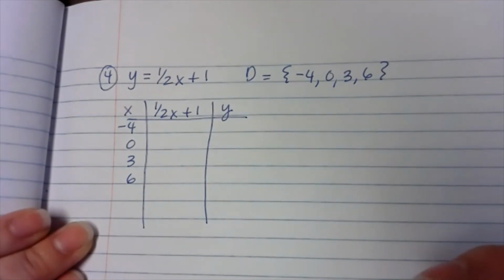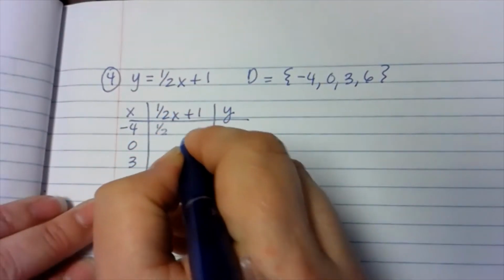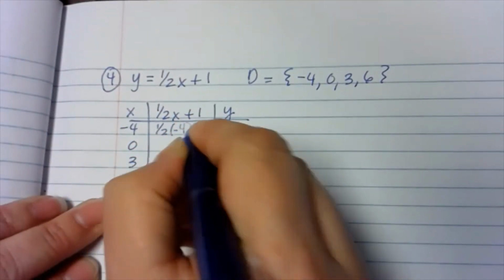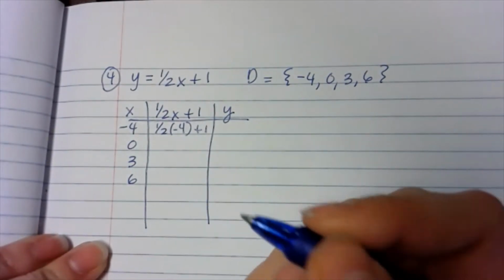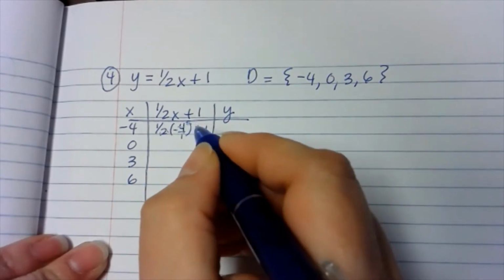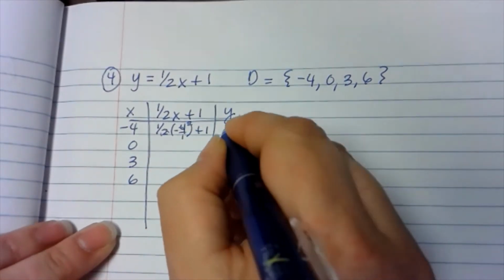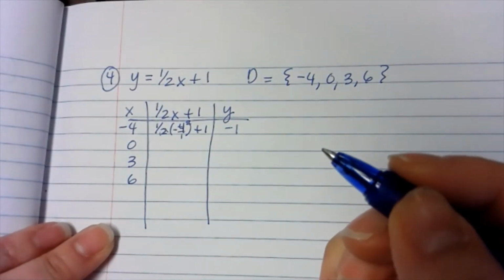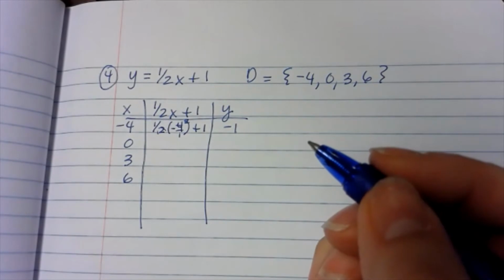Sure. All right, so let's go ahead and plug it in. So I've got 1/2 times -4 plus 1. Okay, so that is going to give me 1 and 2. It should be -2 plus 1 would be -1. Okay. And I'm just going to make sure I'm correct there, but I think I am. Is that what you got, Lucy?